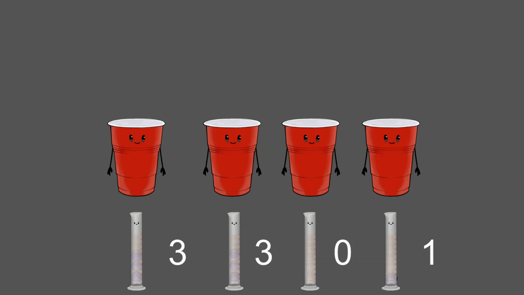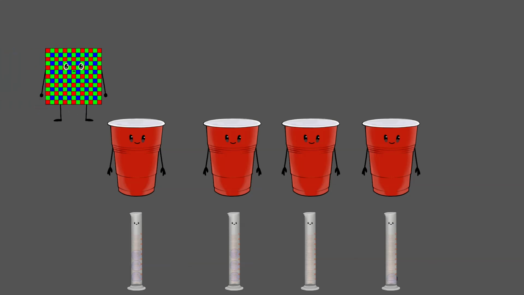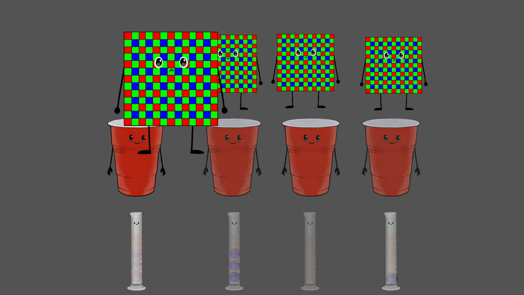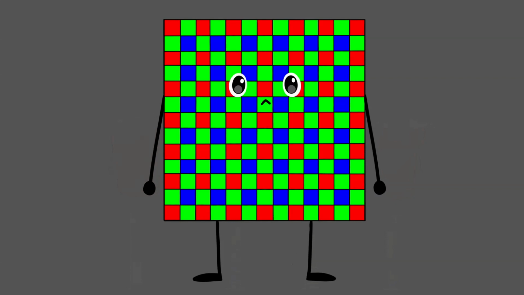How do we get color though? Color is achieved by attaching a filter known as a Bayer filter that only allows certain colors of light to hit certain pixels. There are almost twice as many green pixels because the human eye is almost twice as sensitive to green light as it is to red or blue light.